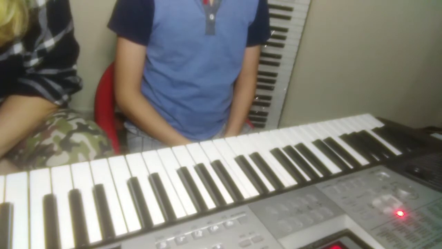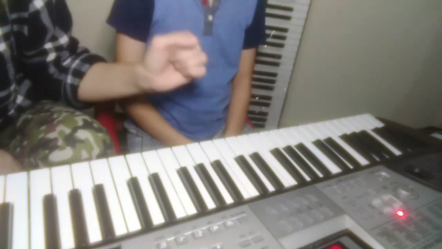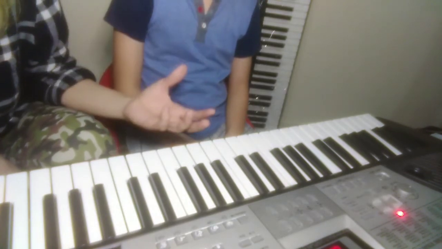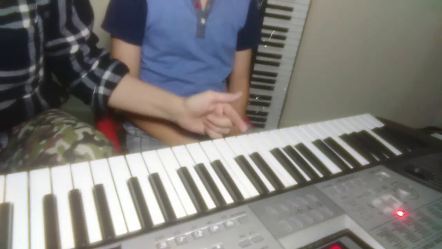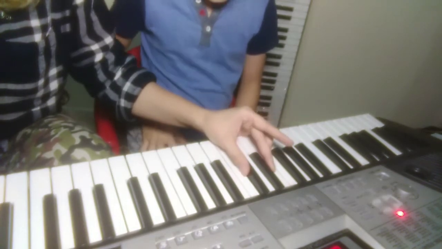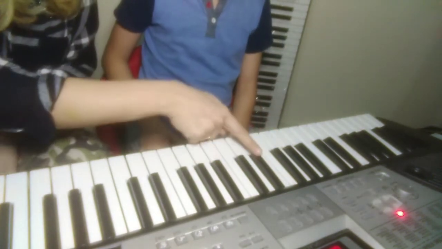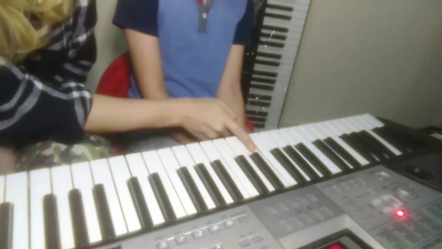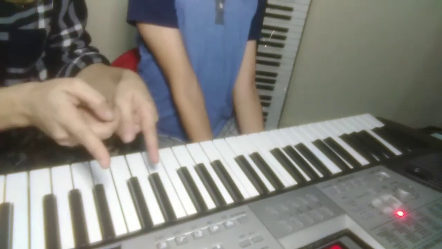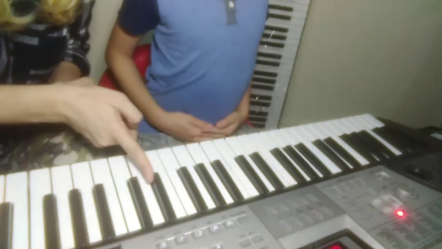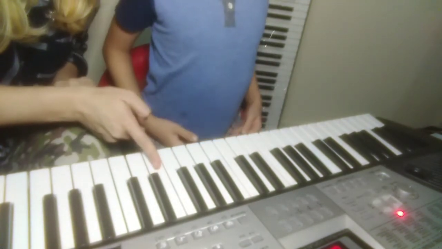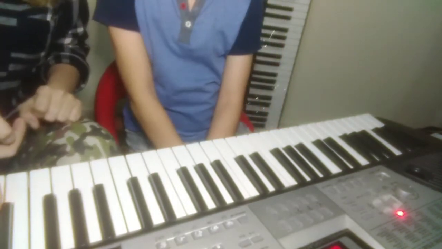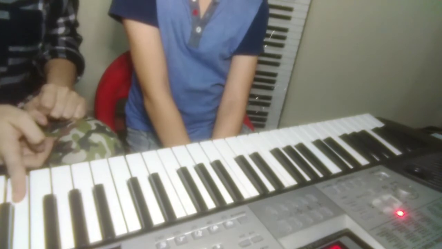So this is the pattern. Now we need to find note C. The note C is a very important note because it's a central note. How to find note C? You need to find a group of 2 black keys and you go just a little step down to the left, and that's how you find C. Wherever you find a group of 2 black keys, you do a little step to the left, and here is C.